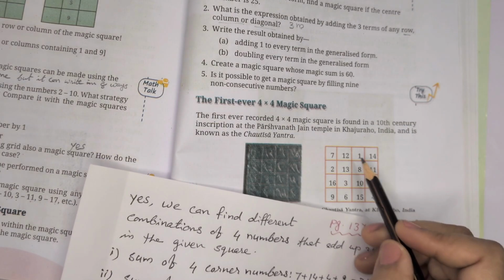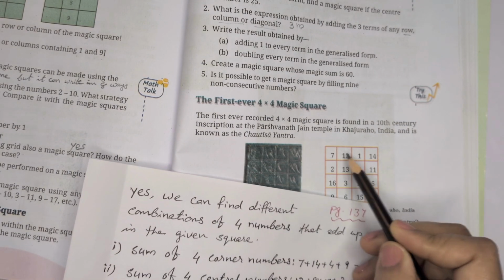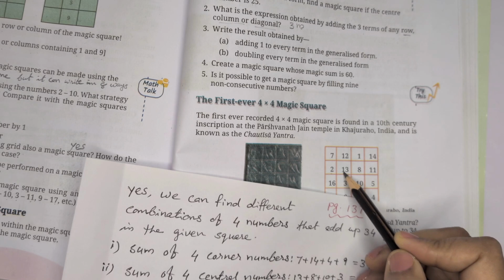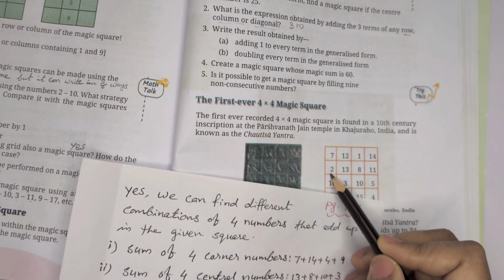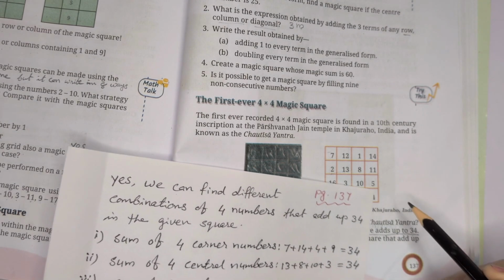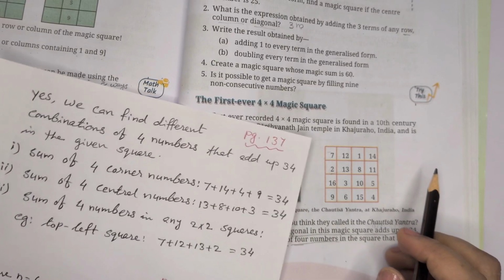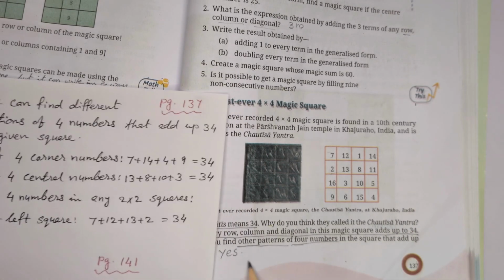So different patterns. If we take this square, 7 plus 12 plus 2 plus 13, adding these 4, we get 34. In the same way, every square shows that pattern.